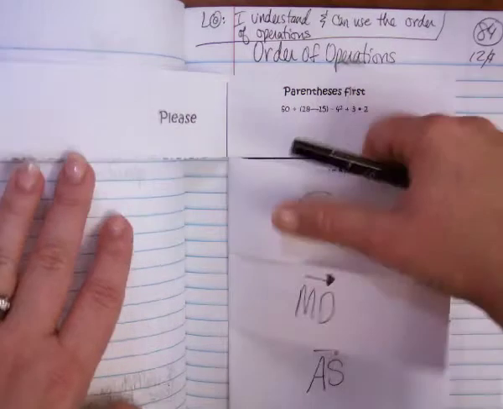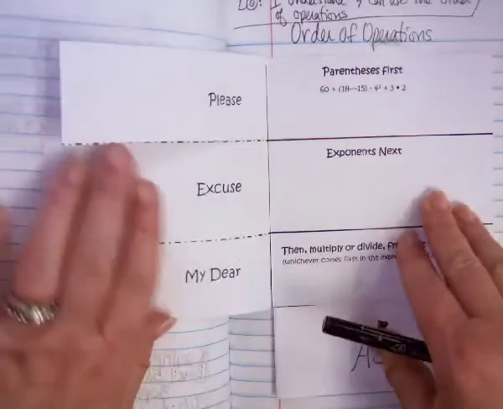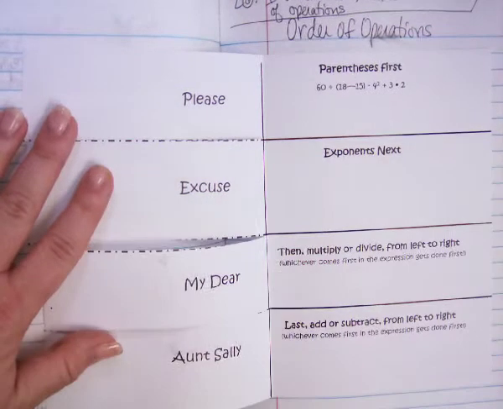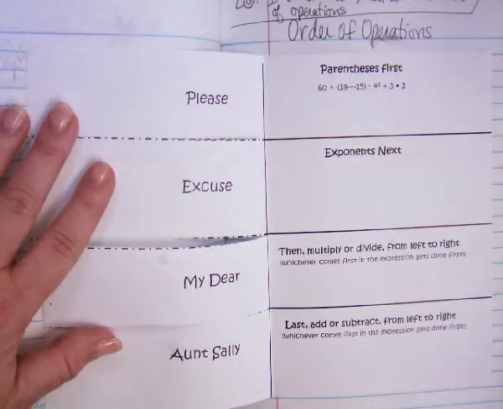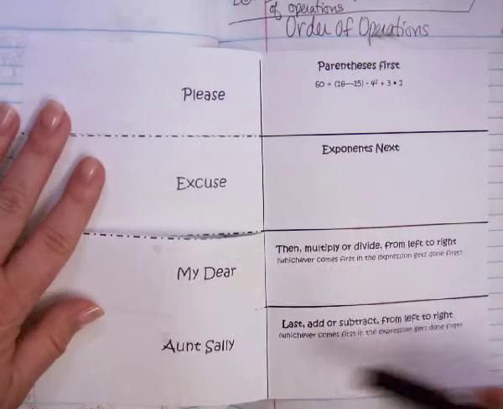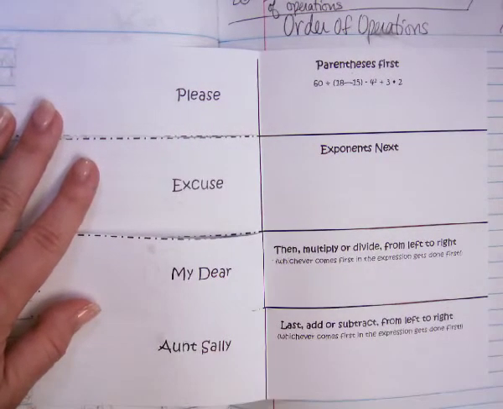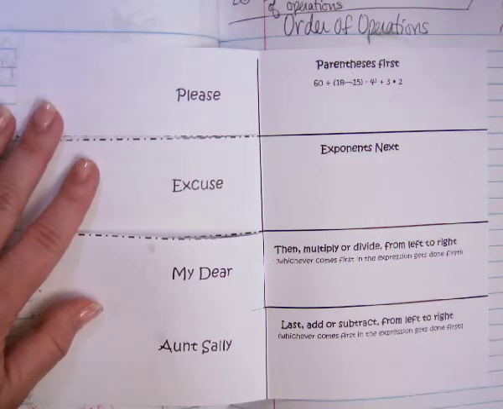One way to remember that, it's called a mnemonic, is please excuse my dear Aunt Sally. Anybody ever heard of that before? Yeah, maybe. Okay, a couple of you. Please excuse my dear Aunt Sally. That doesn't mean "my," M-Y, is a math term, right? It's just a little trick, Asha, that we use to remember the order of the letters.